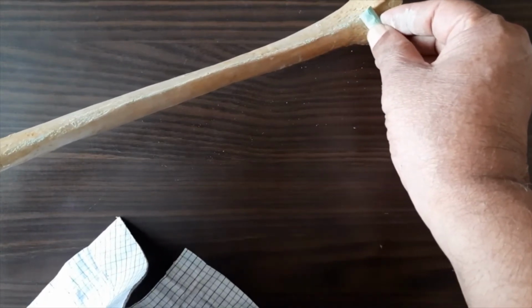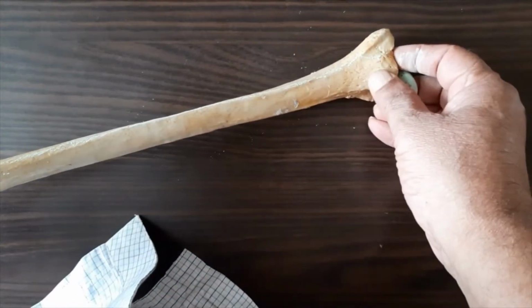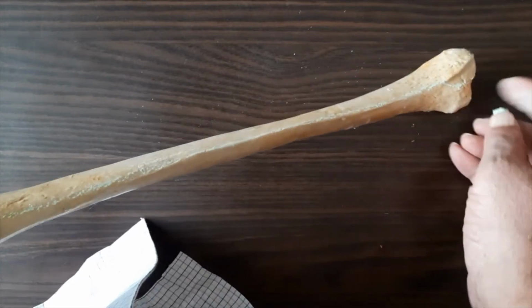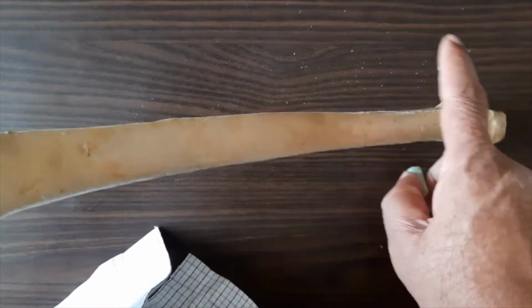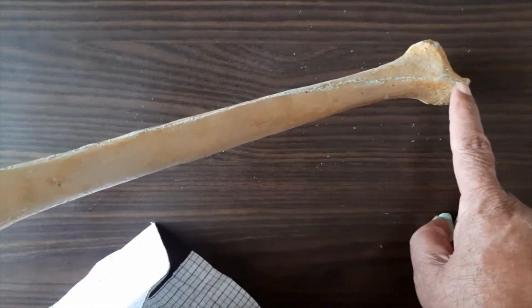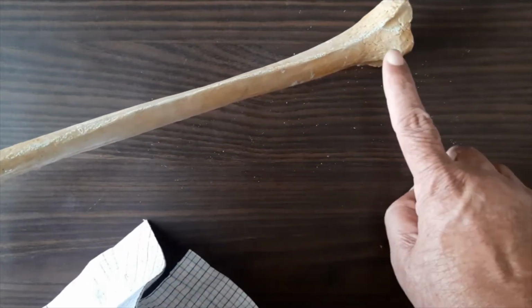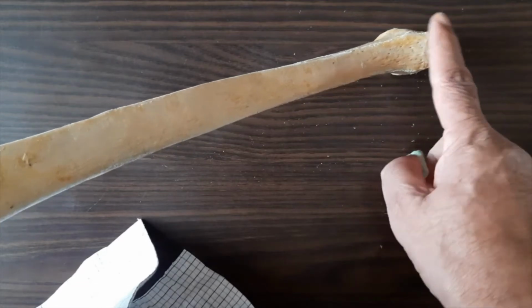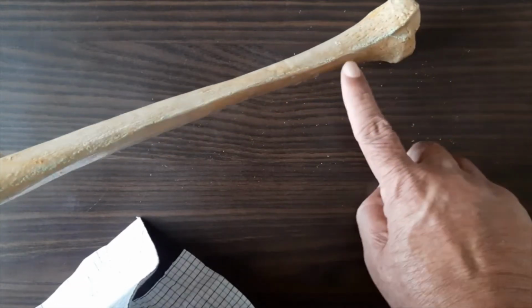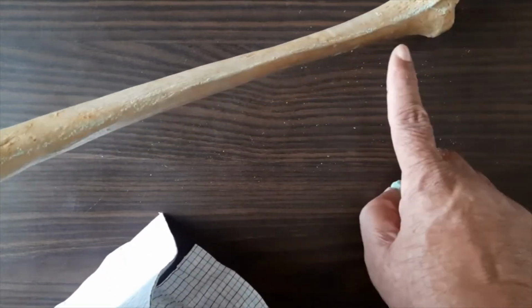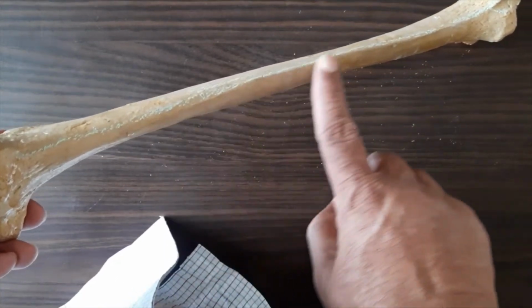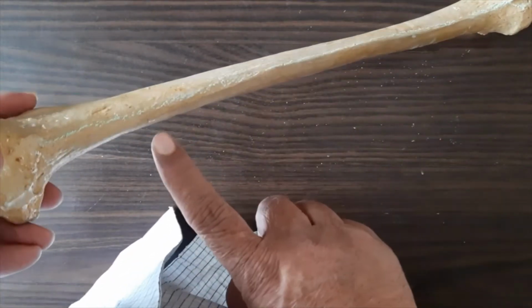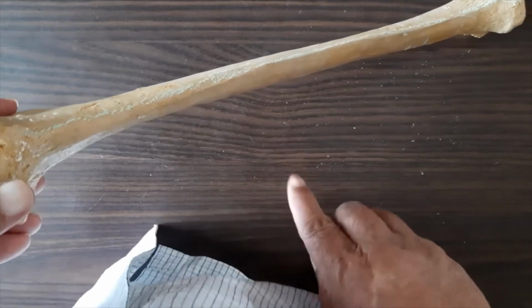So the anterior border was going to the anterior border of the medial malleolus, and this is going to the posterior border of the medial malleolus. This border is called the medial border.